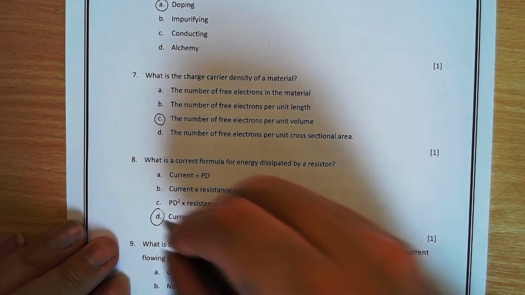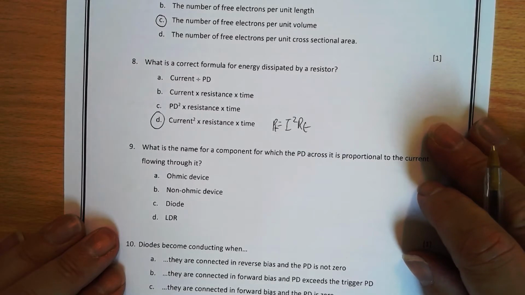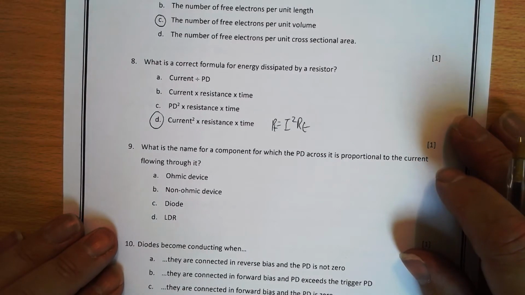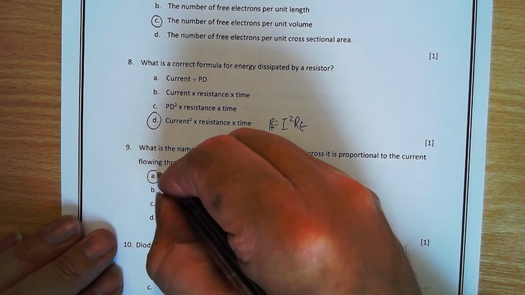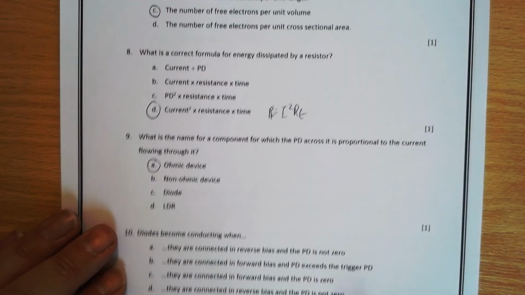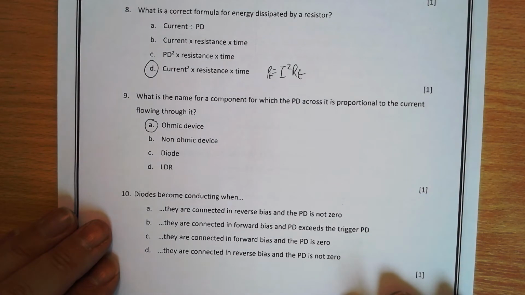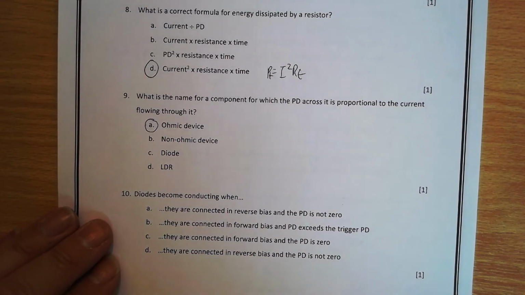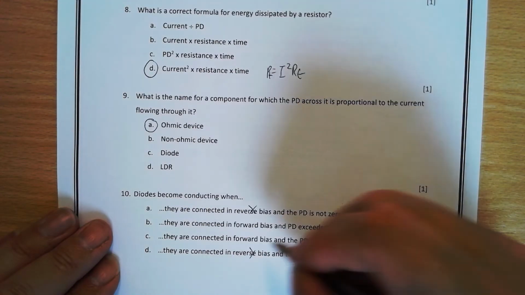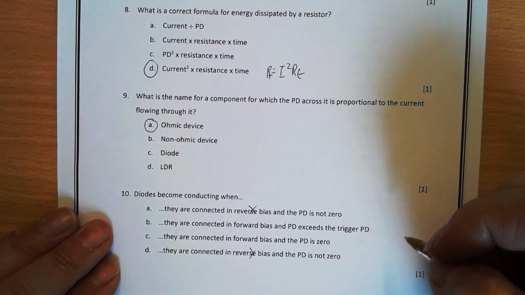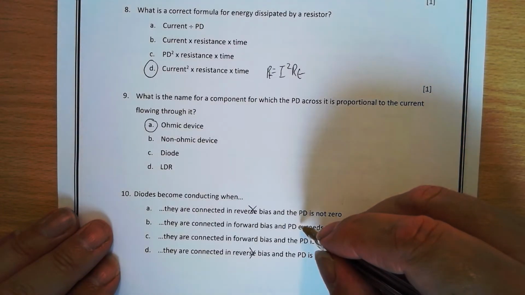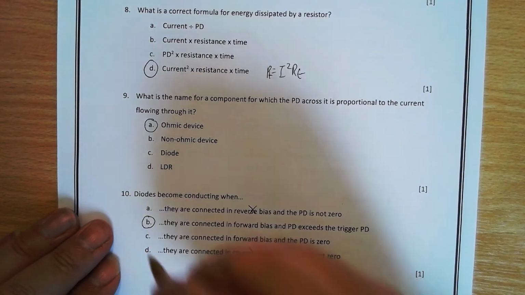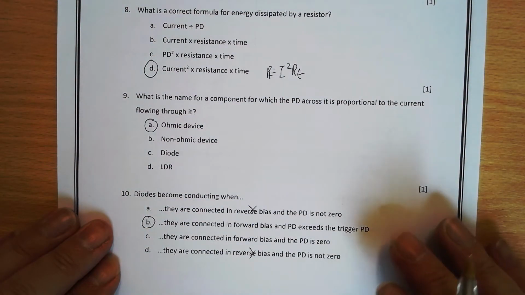It's that one. So what is the name for a component for which the PD is proportional to the current flowing through it? That's again a definition of an ohmic device. Okay. And number 10, diodes become conducting when, now you've got to get this right, it's when they're connected in forward bias, because reverse bias, you know straight away it won't conduct unless you have a massive voltage which exceeds the breakdown voltage, and the PD's got to exceed the trigger PD. Okay, you come across that in questions before now, I should hope.